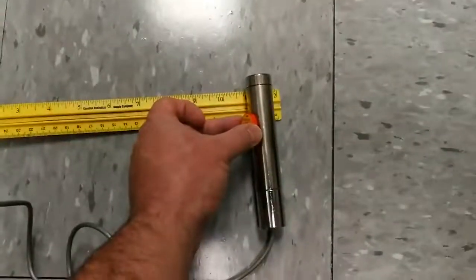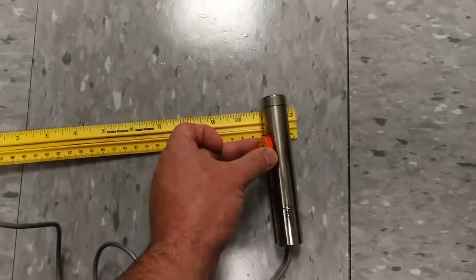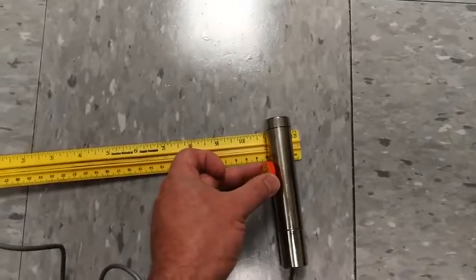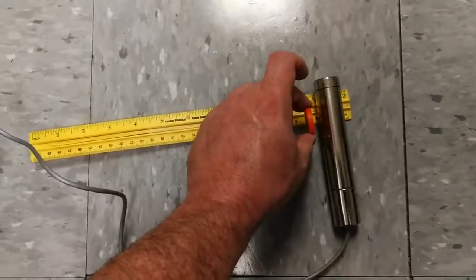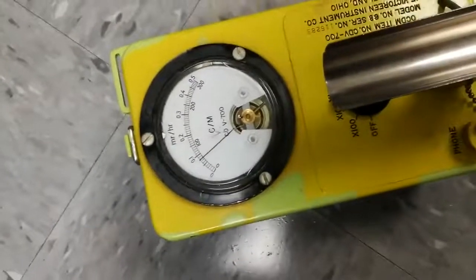And that's right like this. So I have the GM tube, I have it right on the 3 centimeter mark. So at this source, a centimeter away from the tube, I'm getting a maximum of about 150 counts per minute.